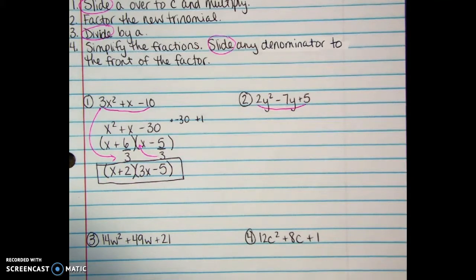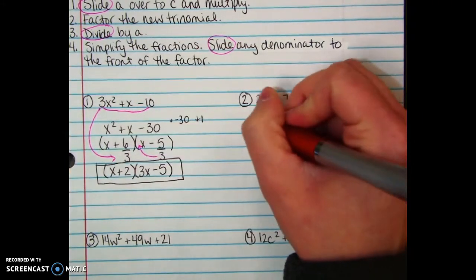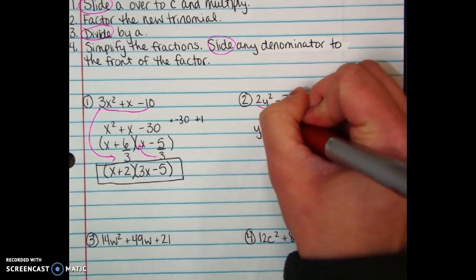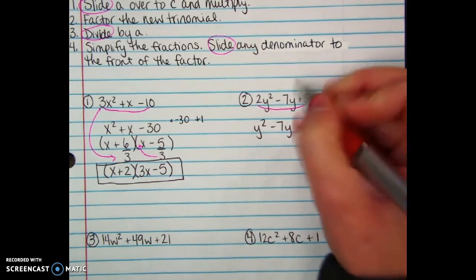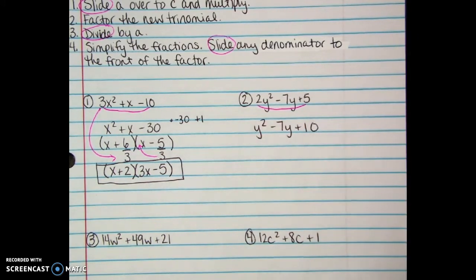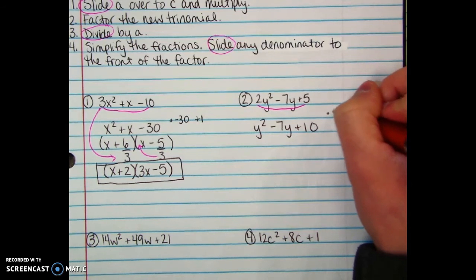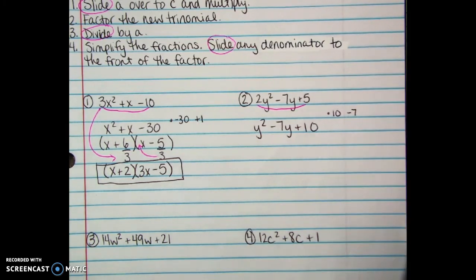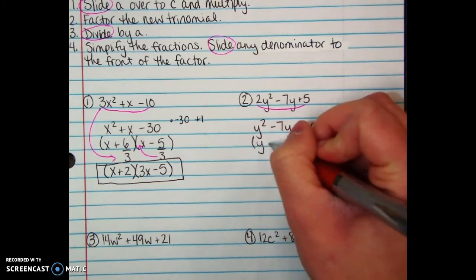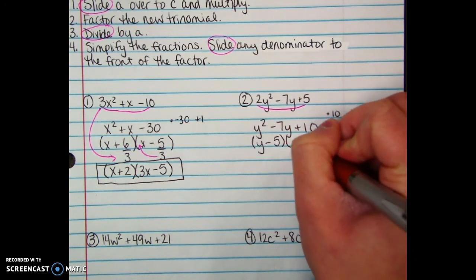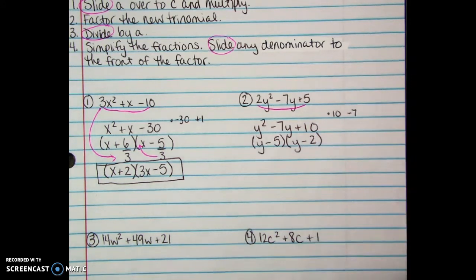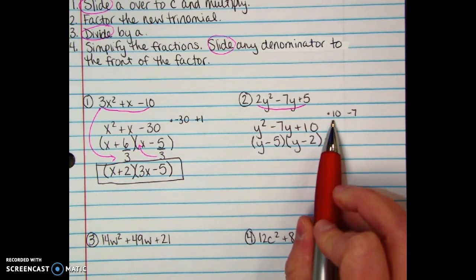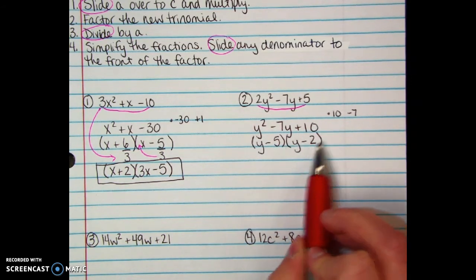2 times 5. So now I have y squared minus 7y, and then 2 times 5 is 10, so plus 10. I'm looking for 2 numbers that multiply to get me 10 and add to get me negative 7. And that is going to be y minus 5 and y minus 2. Negative 5 times negative 2 is positive 10. Negative 5 minus 2 is negative 7.